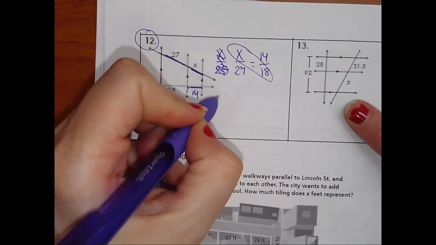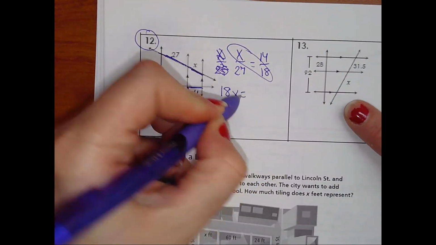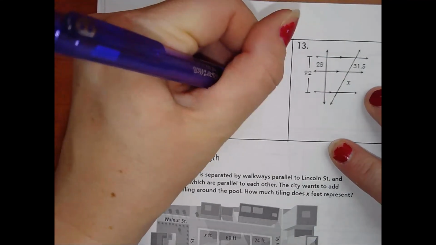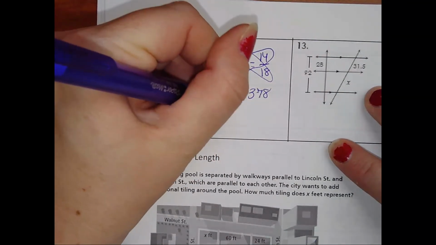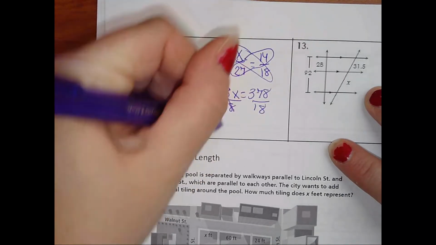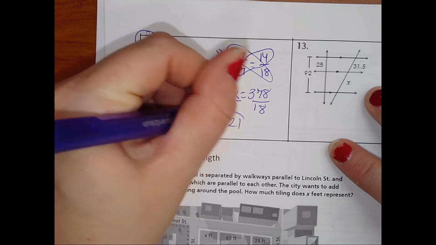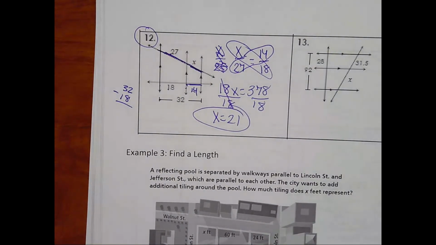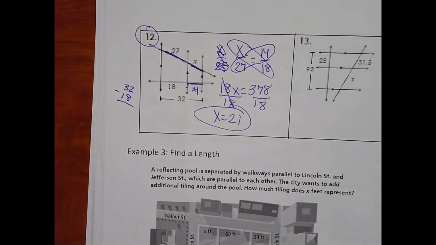So cross multiply, you get 18x equals 27 times 14, which is 378, and then divide by 18. And you get x to equal 21. Okay, so there are those two. Again, just stay consistent with how you set them up.